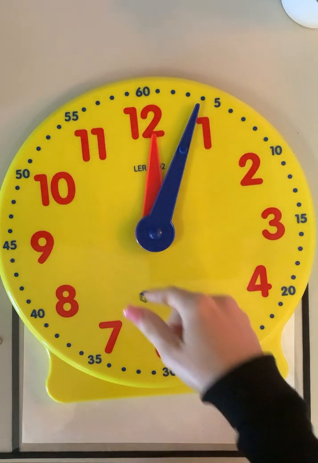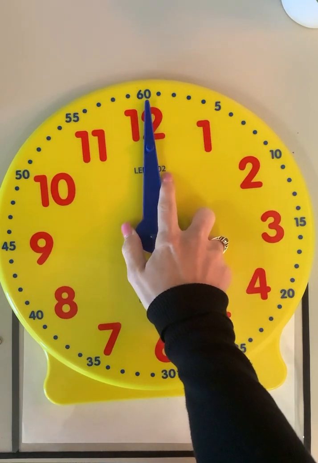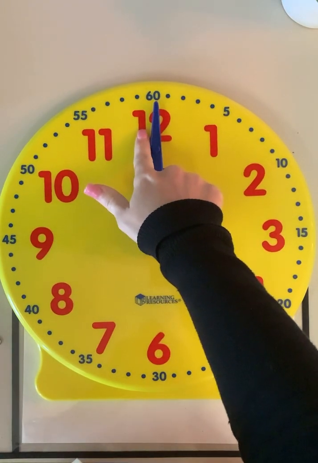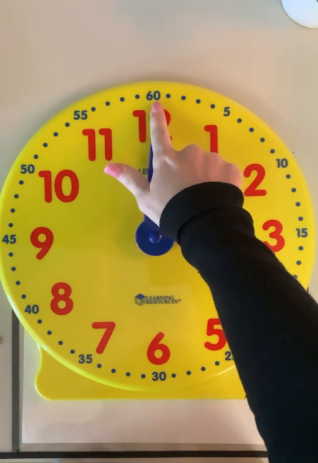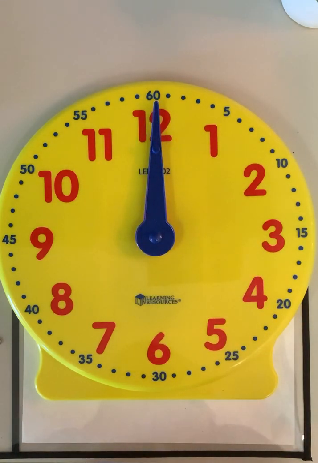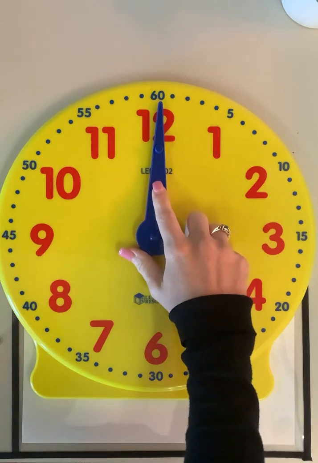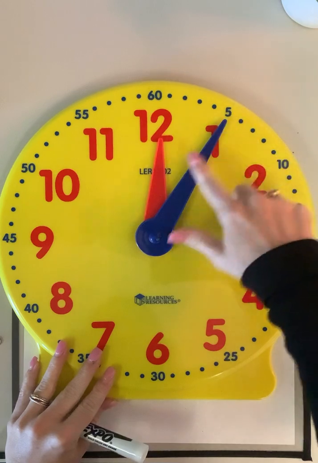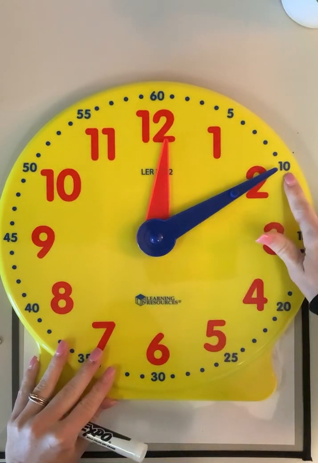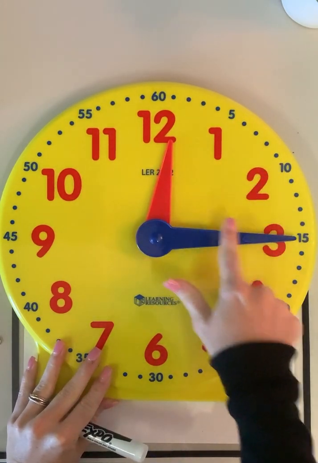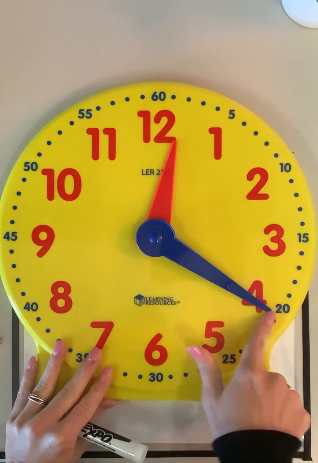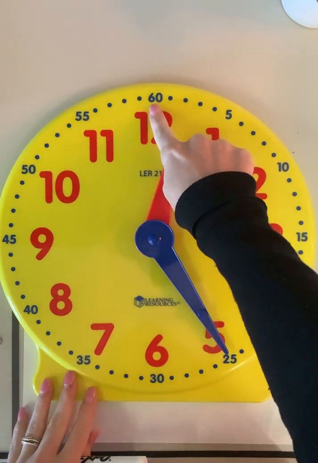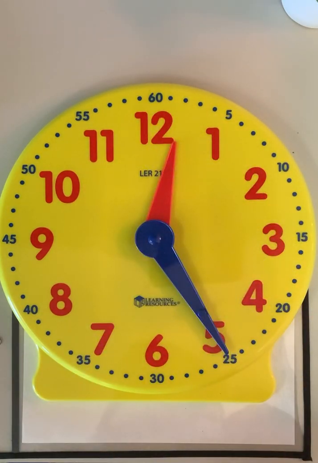Last week we learned that when the minute hand is pointing to the 12, it means 0 minutes because we start at the 12, and when we count, we start at the number 0. That's our starting point. Then when it's pointing to the 1, it's been 5 minutes. When it points to the 2 on the clock, it's been 10 minutes. When it points to the 3, it's been 15, 20, 25, and it goes all the way to 60, which is starting back over, 0.